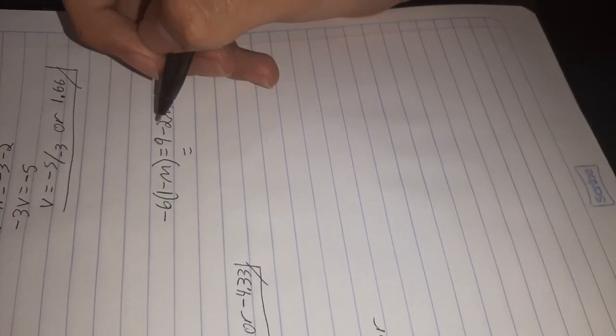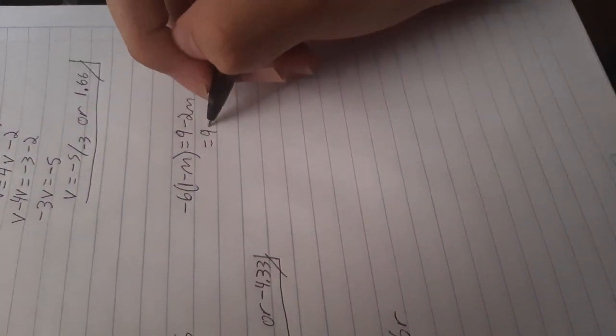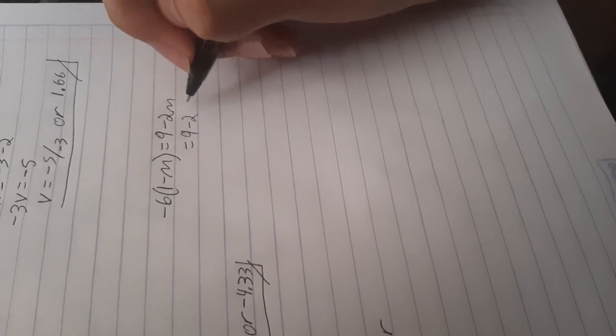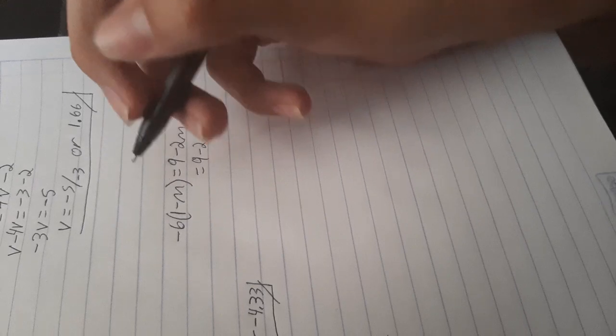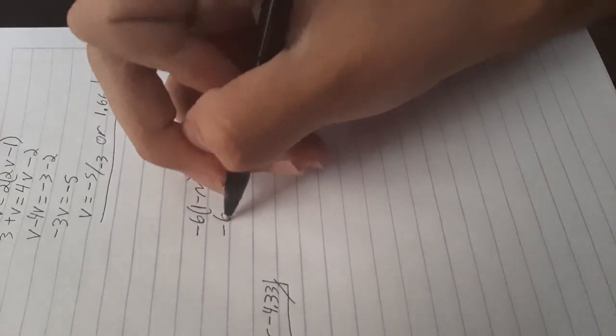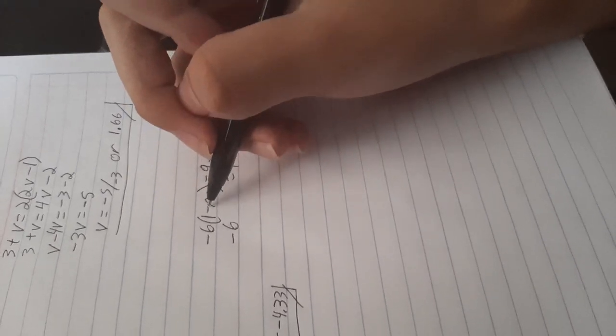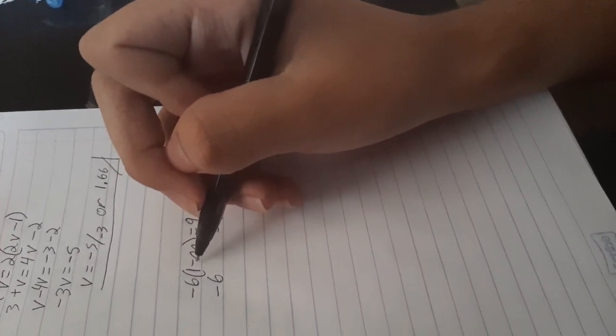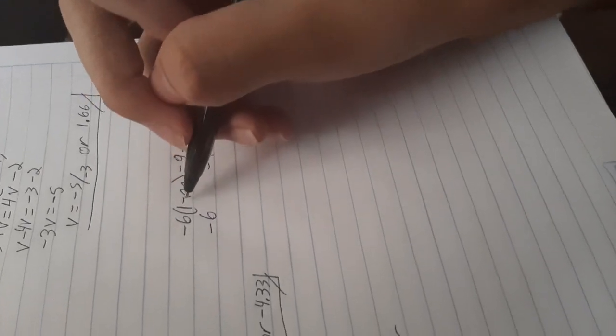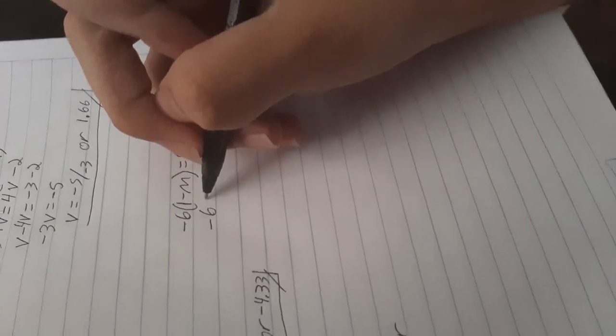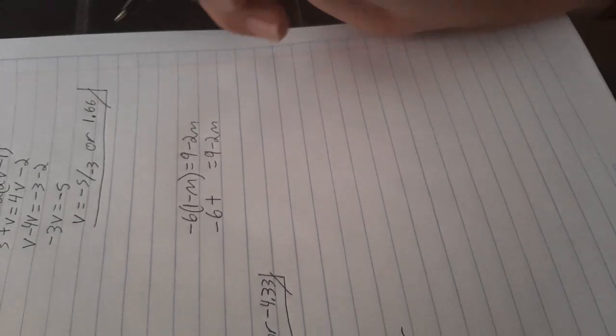And here is the same from the second equation. So I have to pass this one because it doesn't have parentheses. So it's 9 minus 2m. I have to multiply this by all of them. So it's minus 6. When you multiply with the same sign, it changes to the other one. So minus multiplied by minus is going to be positive.